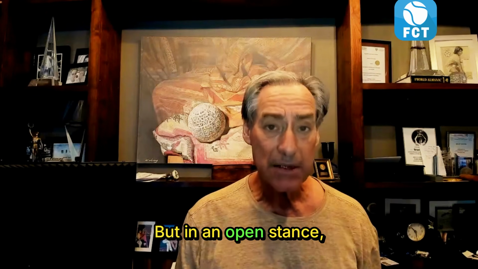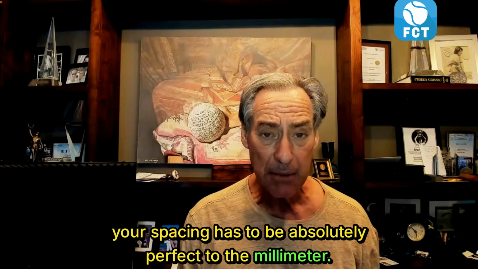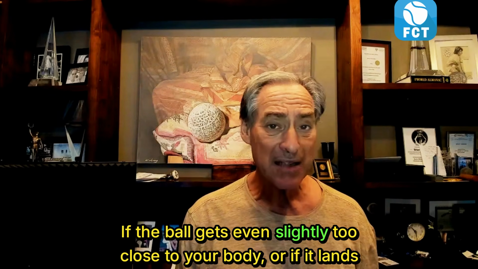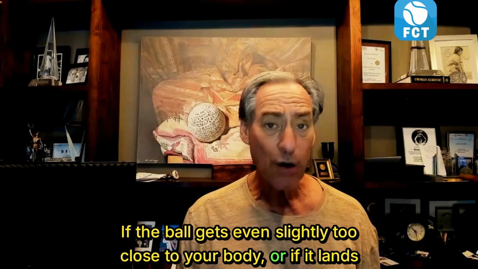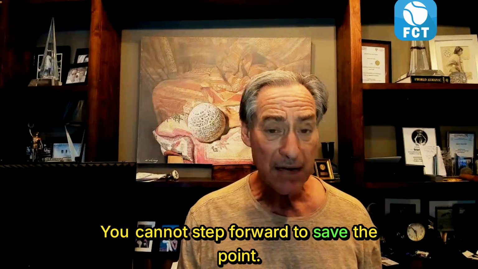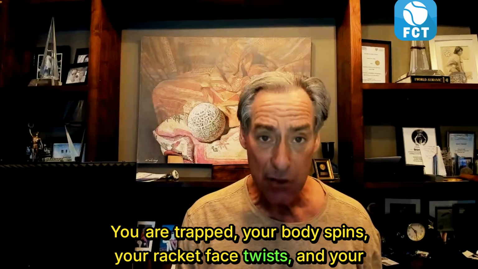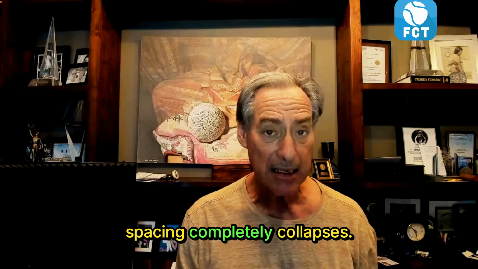But in an open stance, your spacing has to be absolutely perfect to the millimeter. If the ball gets even slightly too close to your body, or if it lands deeper than you expect, guess what? You cannot step forward to save the point. You are trapped. Your body spins, your racket face twists, and your spacing completely collapses.